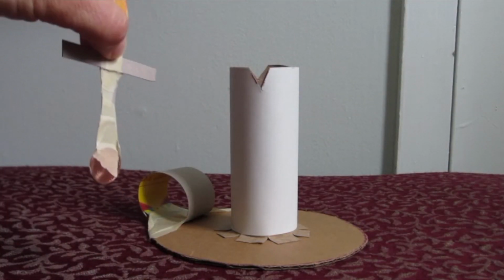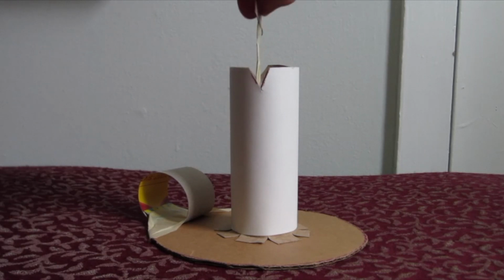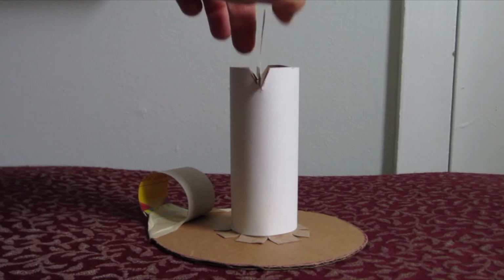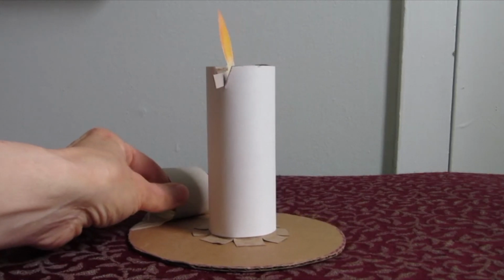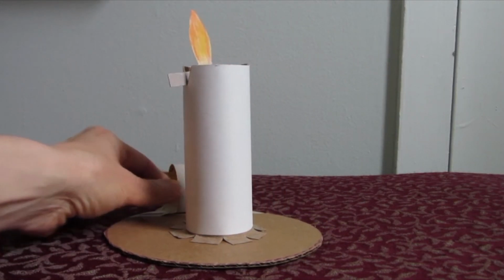The last thing to do is to add your flame. So drop it down in your candlestick, set it in the grooves, and ta-da! You've just created a prop!